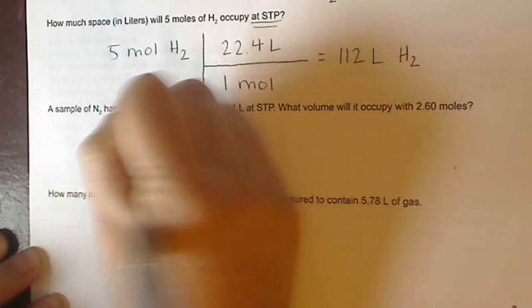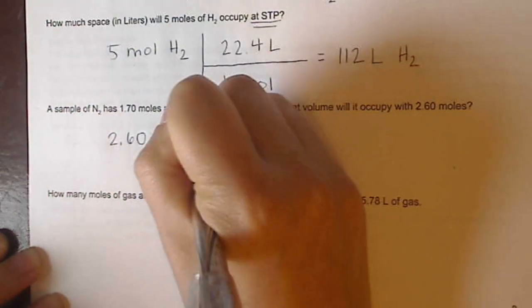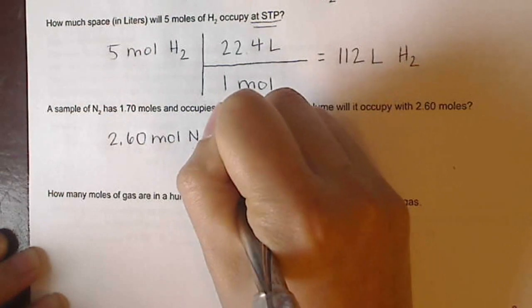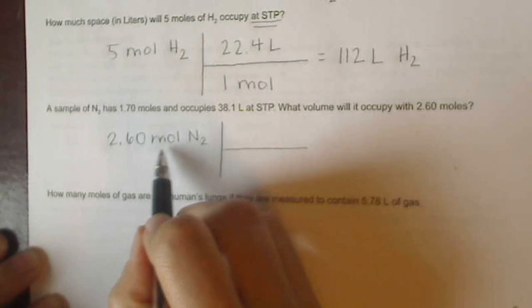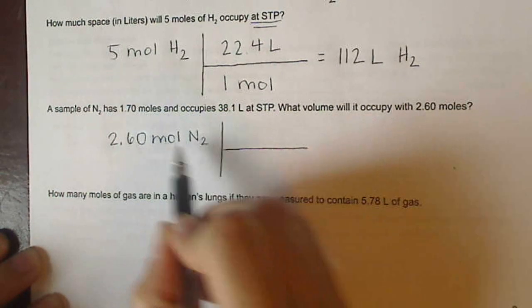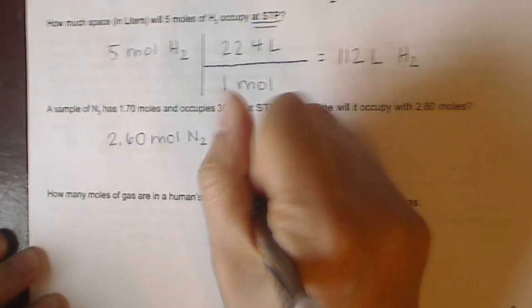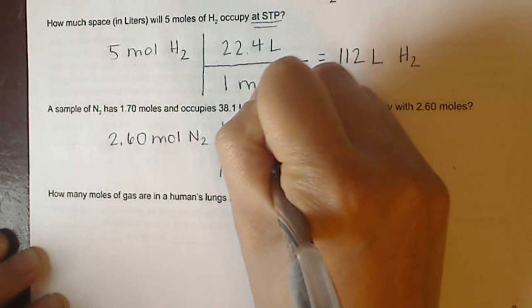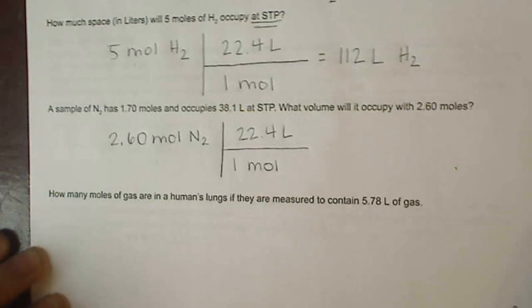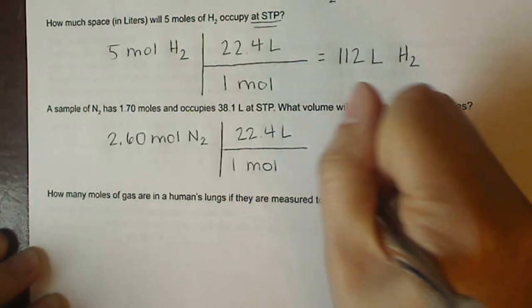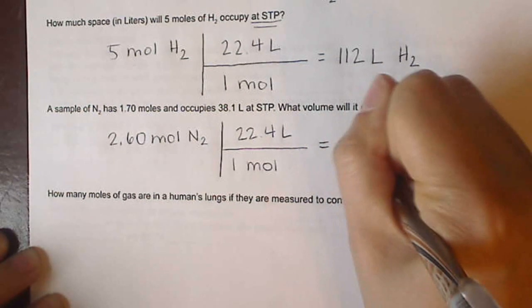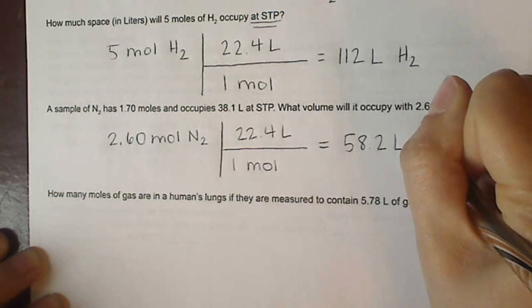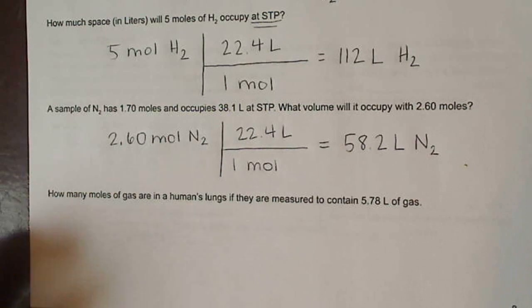We have 2.6 moles of nitrogen. Set up your train track. Since I'm in moles here, I need to be in moles down here. So 1 mole of gas will occupy 22.4 liters if and only if you're at STP. And this will be 58.2 liters of nitrogen.